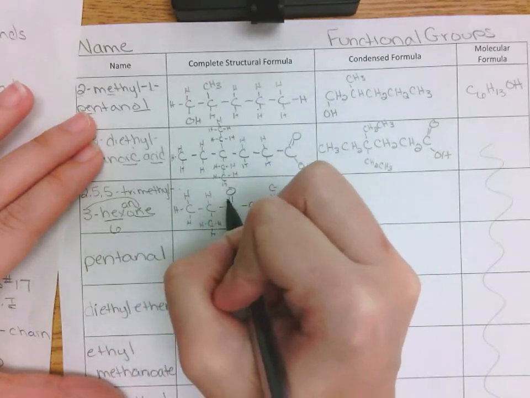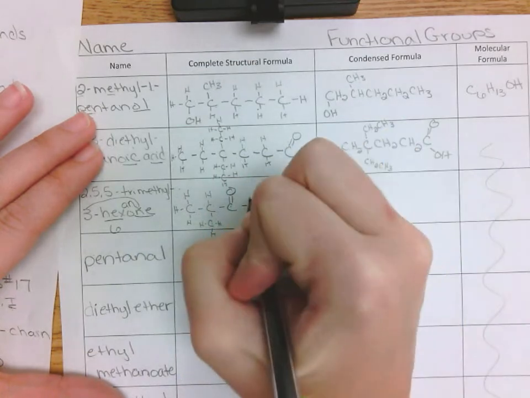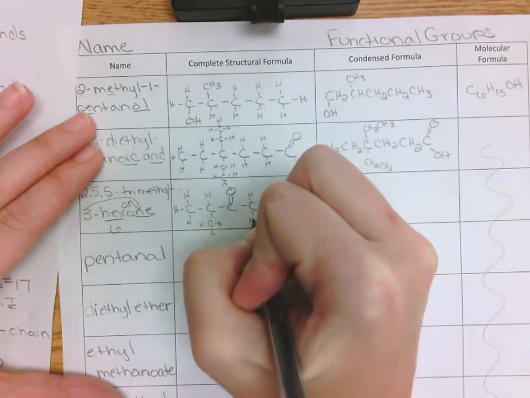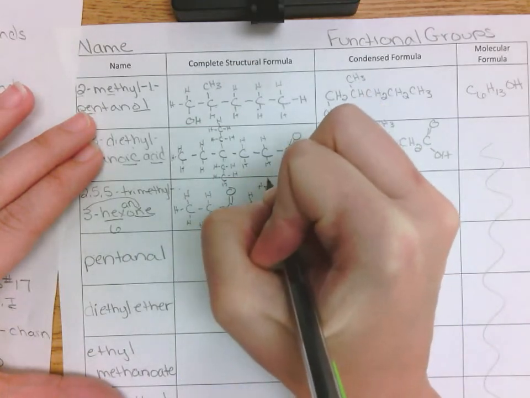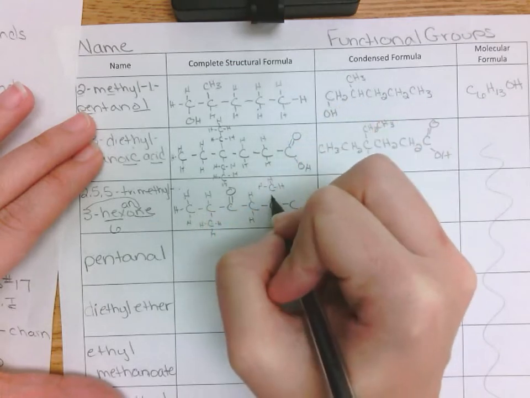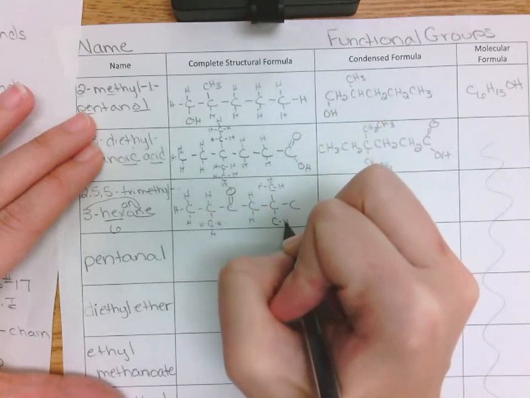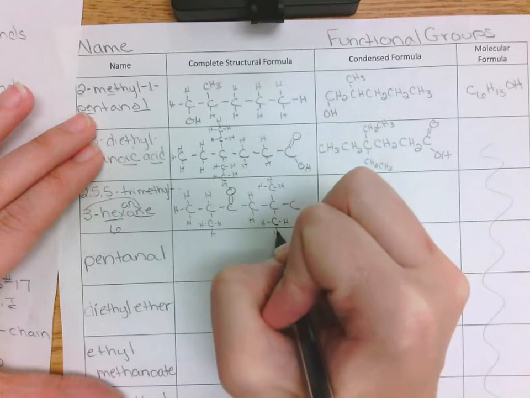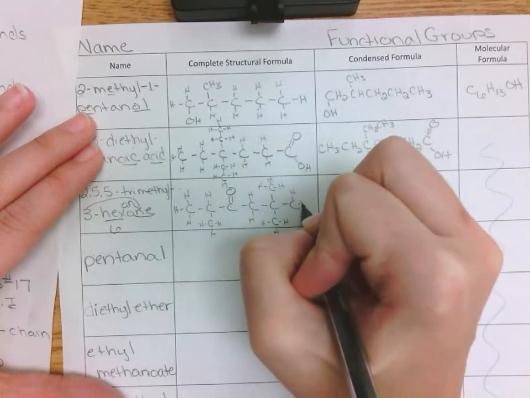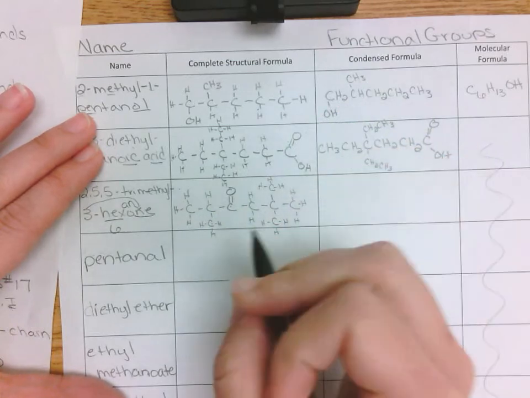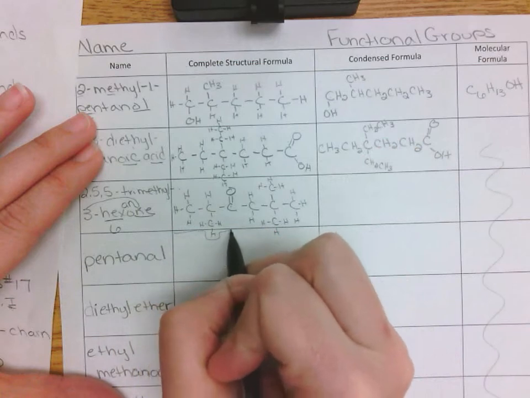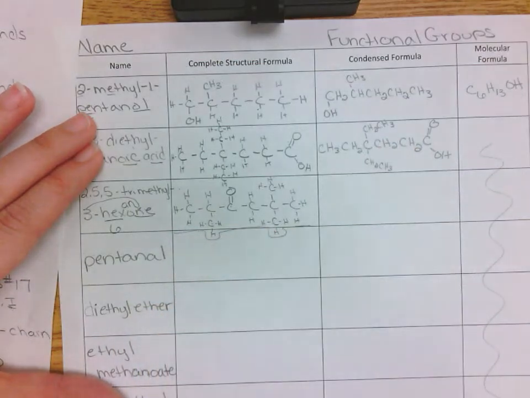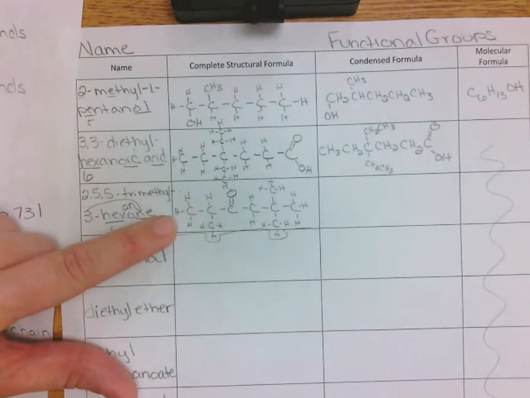Here I already have 1, 2, 3, 4, so I'm not going to put any hydrogens on my third carbon. This carbon also has 4 bonds, so it doesn't need any hydrogens either. Alright, so that is my structural formula. Let's do condensed.